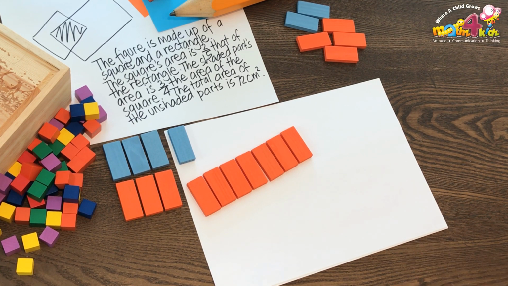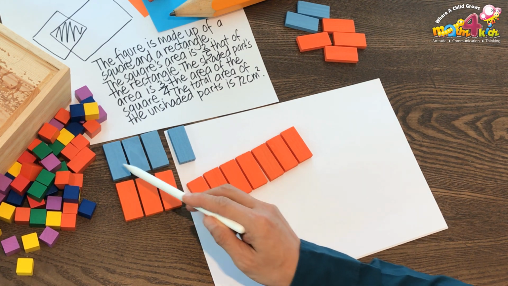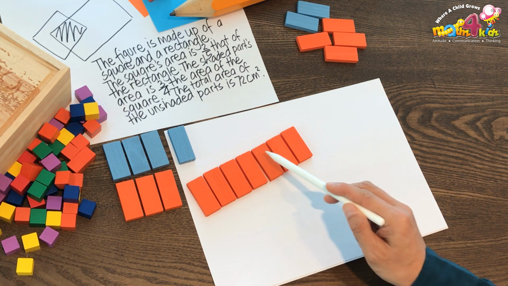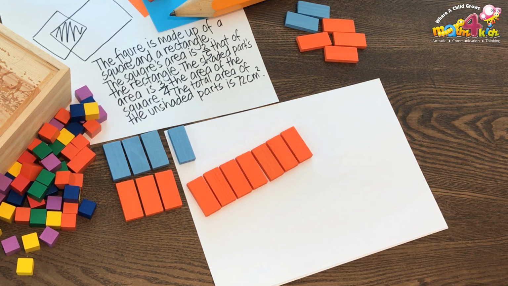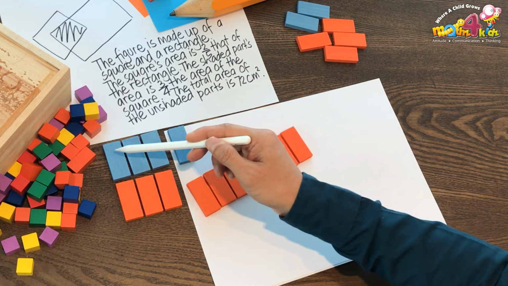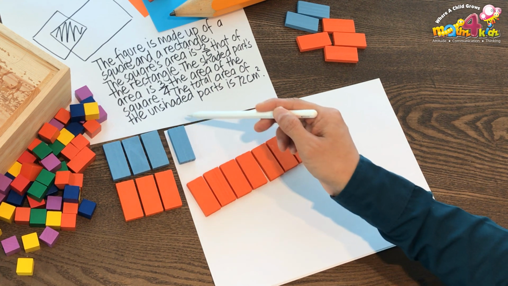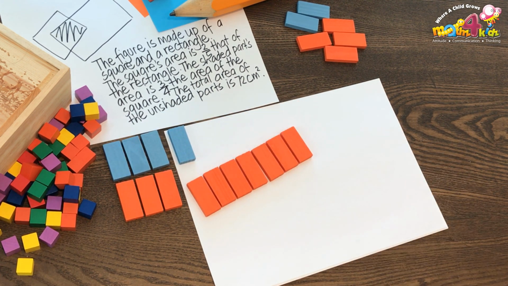What's the answer? The square's area is 2/5 that of the rectangle, and the shaded part, the area is 3/4 of the area of the square.